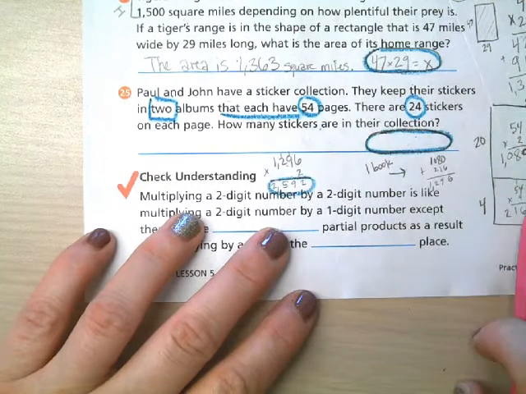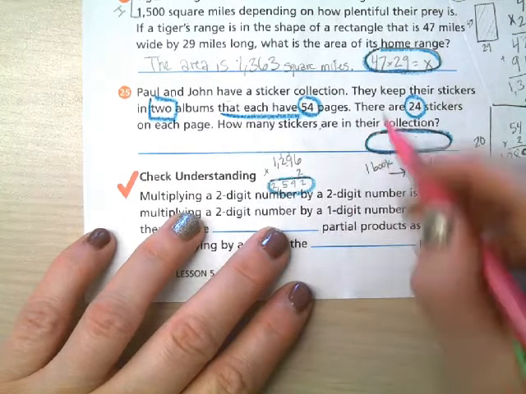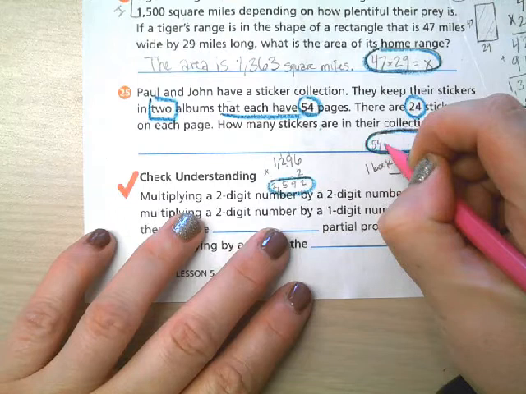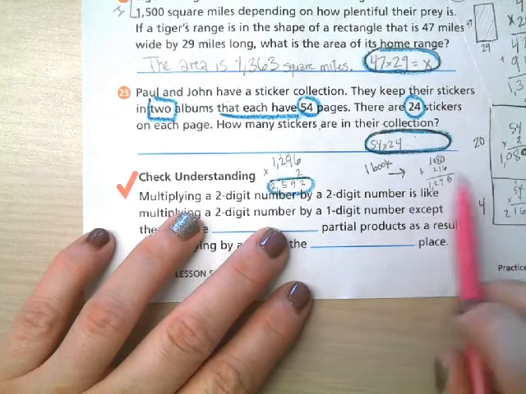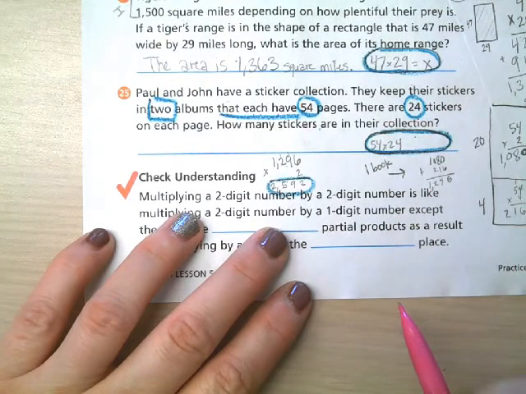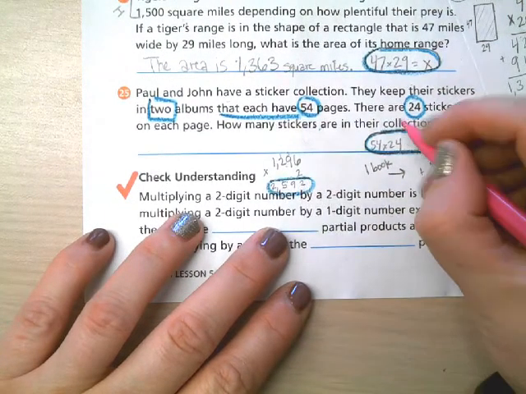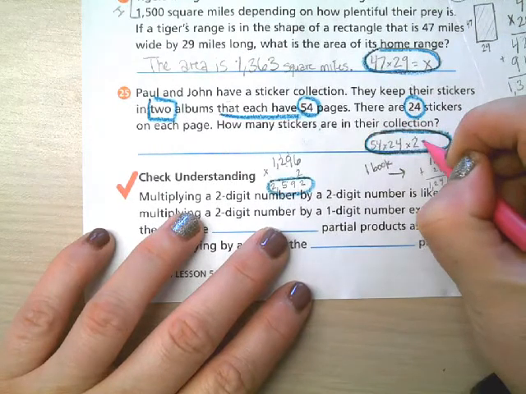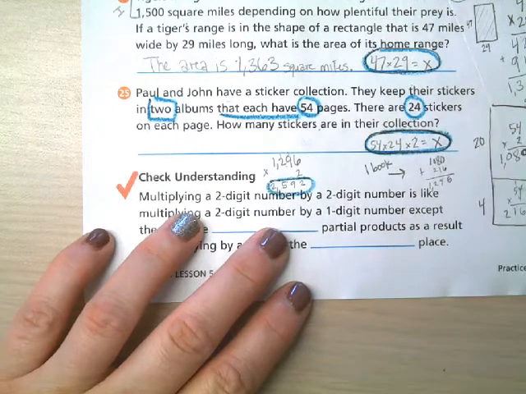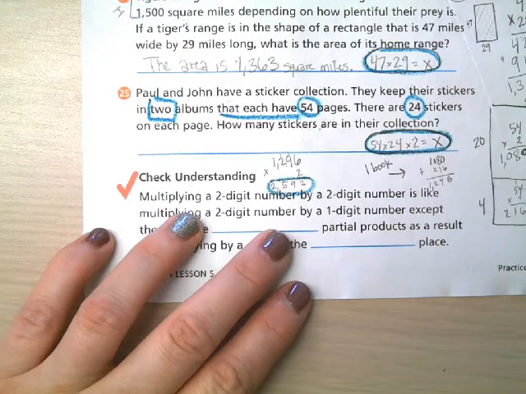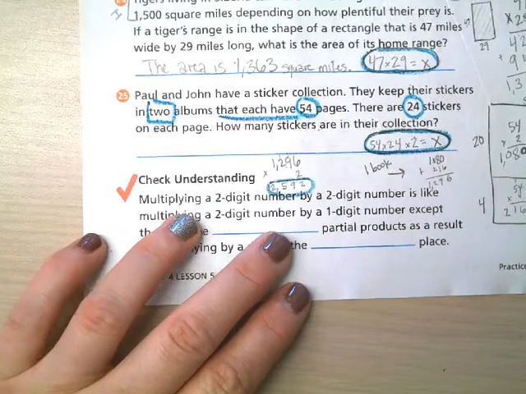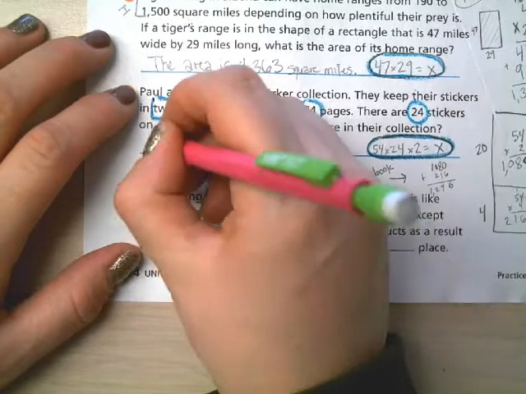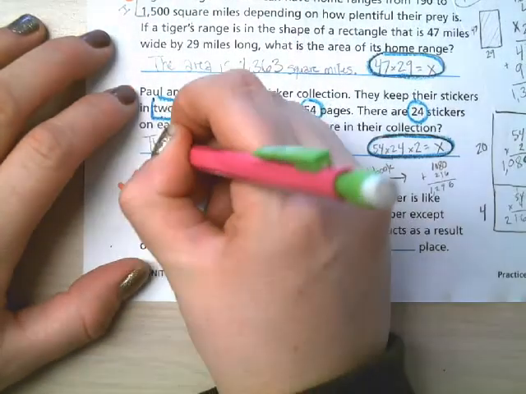This number right here. Ready? What was the equation? Ooh, pretty interesting. What we did was 54 times 24. And then what do we do to that number? We times it by 2 to get our answer.